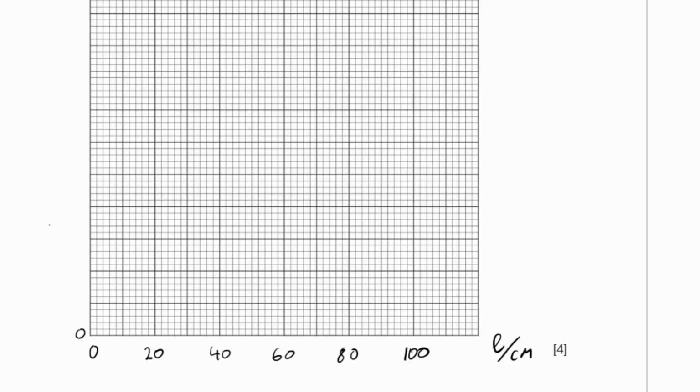Going up on the y-axis, each set of 10 is 0.5 volts. So 0.5, 1.0, 1.5, 2.0, and 2.5 volts. There we go. So let's draw in our little axis lines. And of course then we'll quickly label the y-axis.